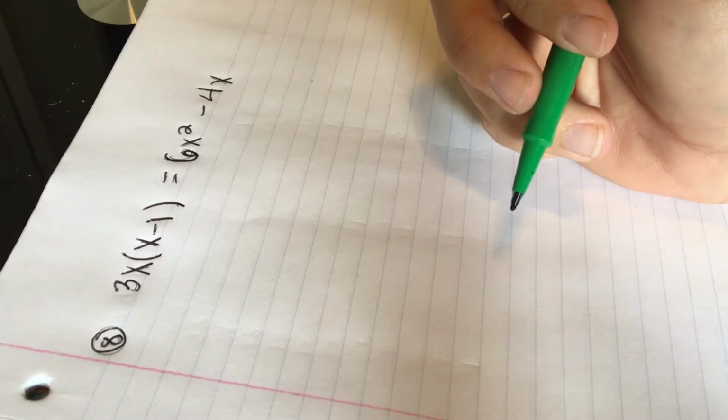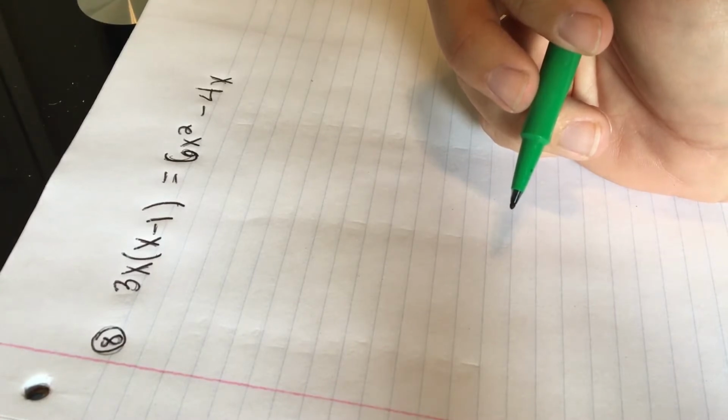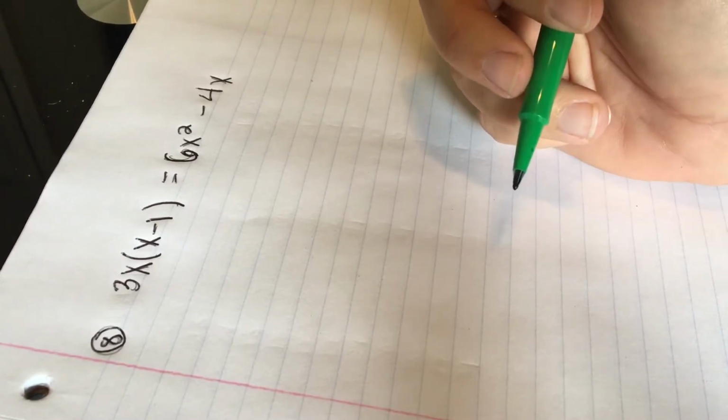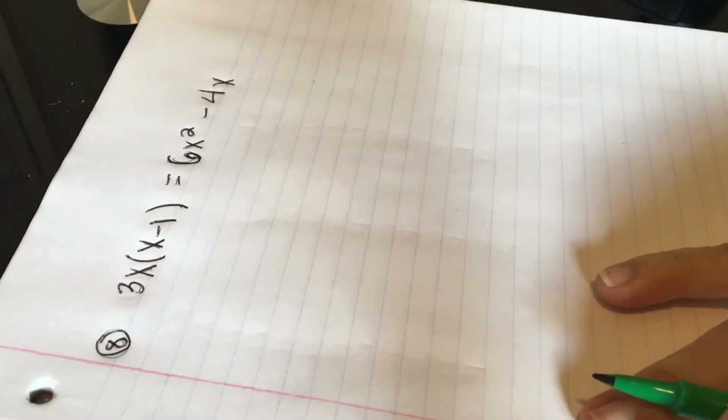I am going to solve this problem for your test 1 review. This is number 8. I have been asked to do this problem, so I'm going to work through it.